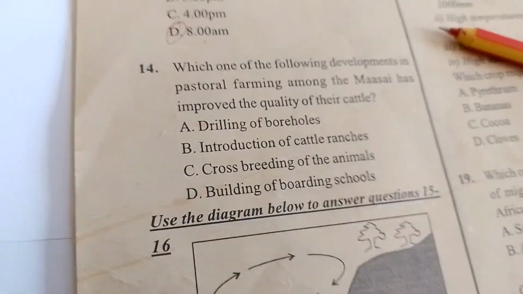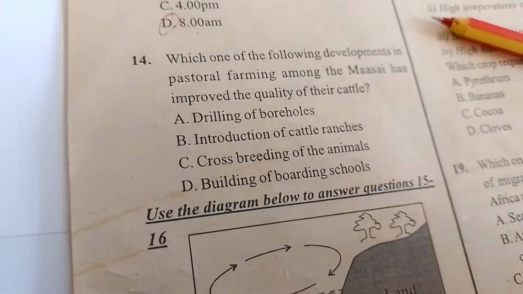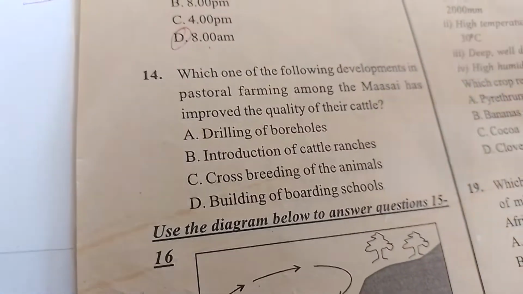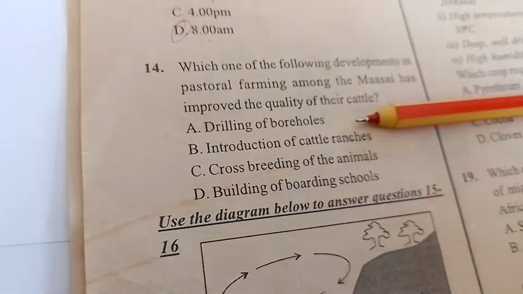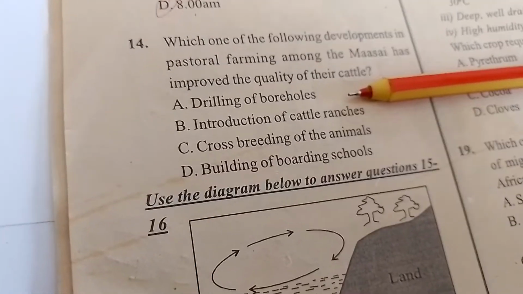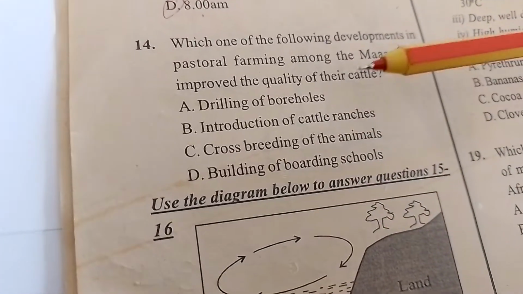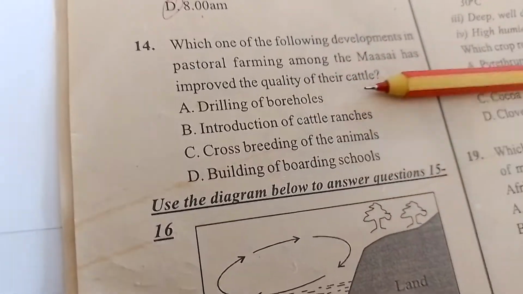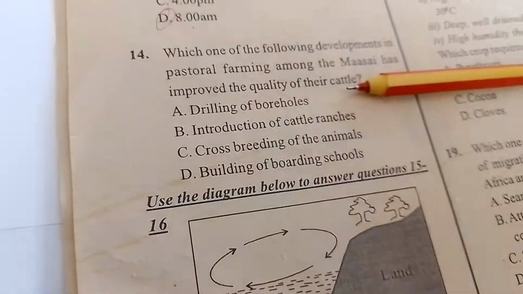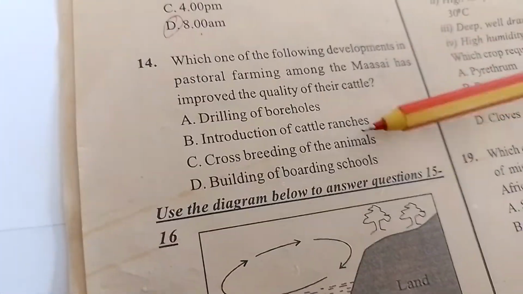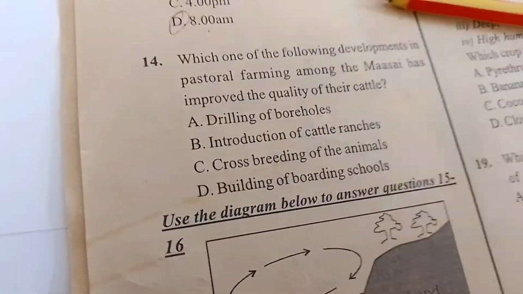Remember one thing, boys and girls who are listening to me: the major reason why the governments of those countries where we have the pastoral farming communities are bringing development agendas to the pastoral farming areas is to improve the living standard of the pastoral farming members, the Maasai, the Fulani, and the Tswana. And that's why the government is trying to improve their living.